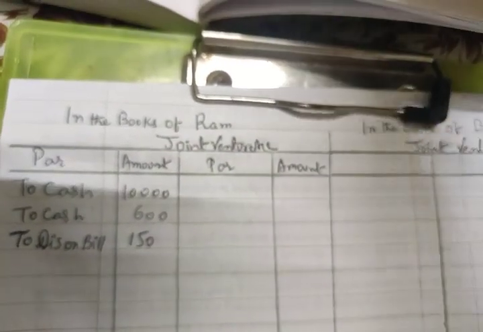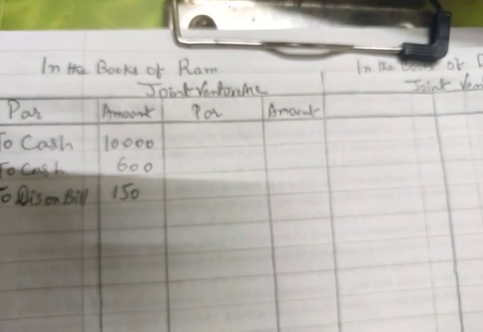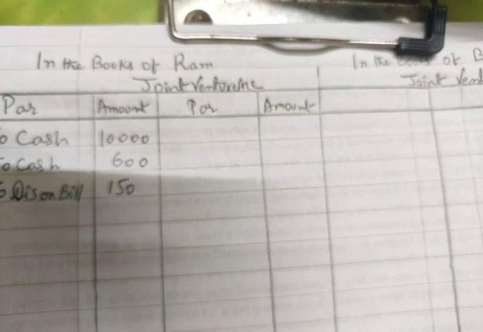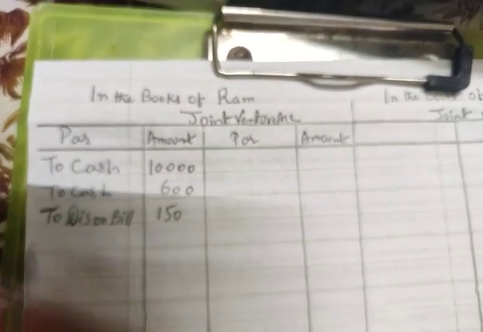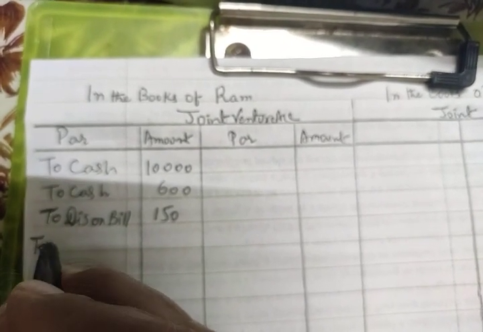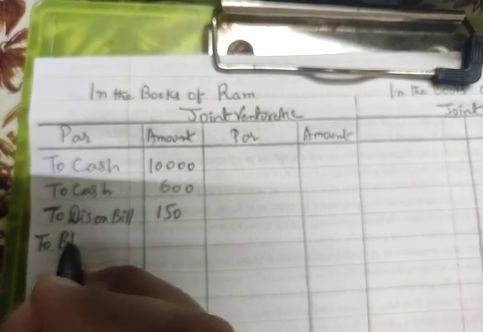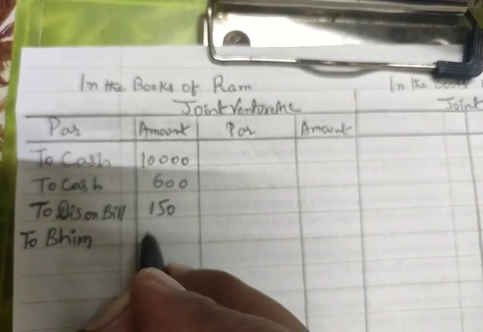Now what is the next information given? Bhimaiya paid rupees 1,000 as freight. Now who is paying the expense? Bhimaiya, and we are maintaining Ram's account, so we will enter the name here. Bhimaiya's account, how much has he paid?